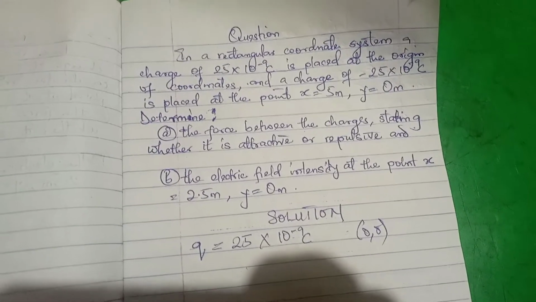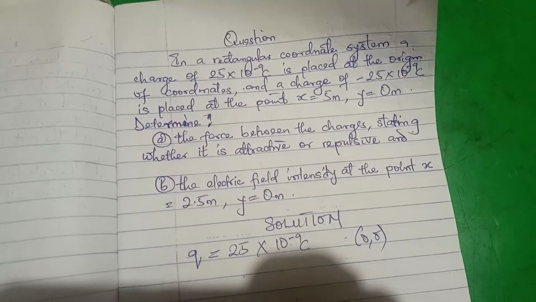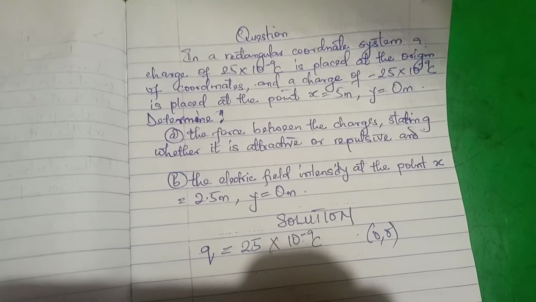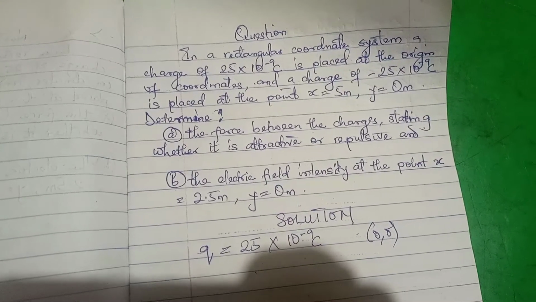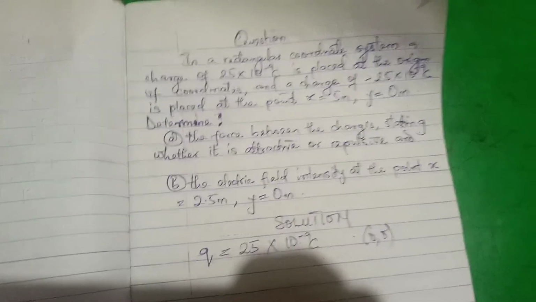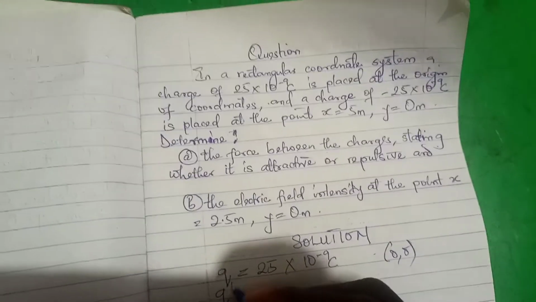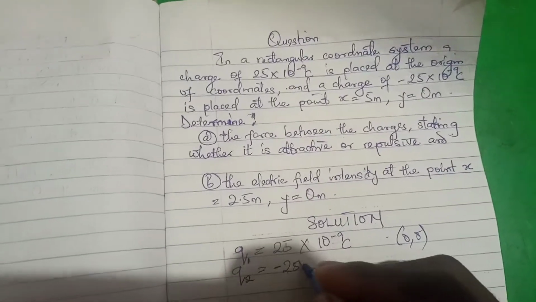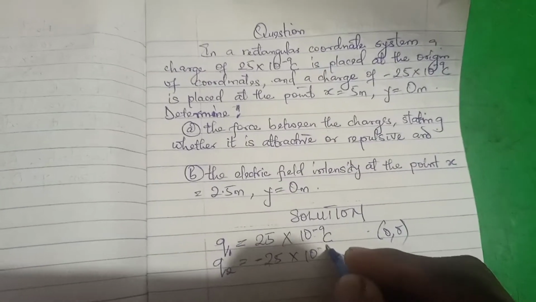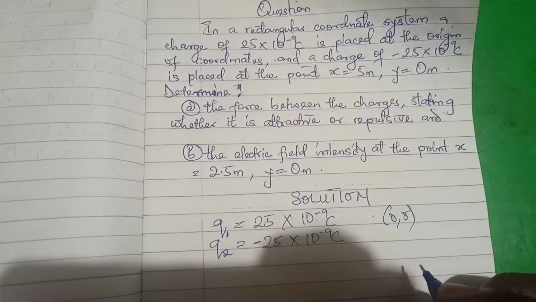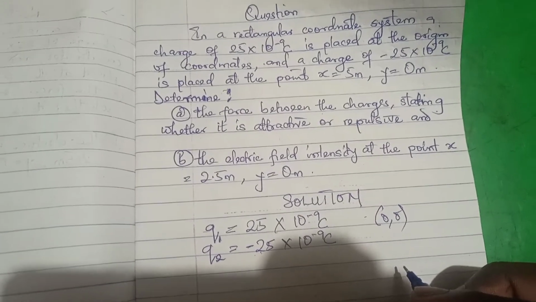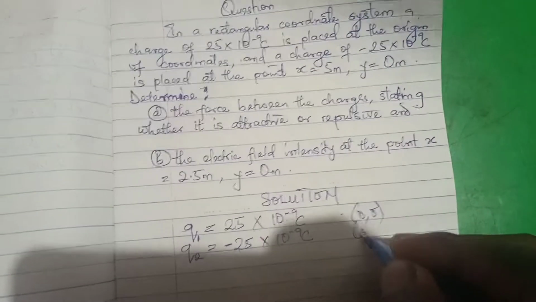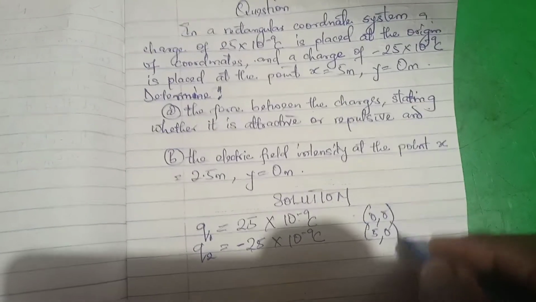Now, then you have a charge of minus 25 times 10 raised to power minus 9 coulomb. Let's call this one Q1, and call this one Q2. This time around, this is a negative charge, minus 25 times 10 raised to power minus 9 coulomb. They said this one is placed at x as 5, and y as 0.